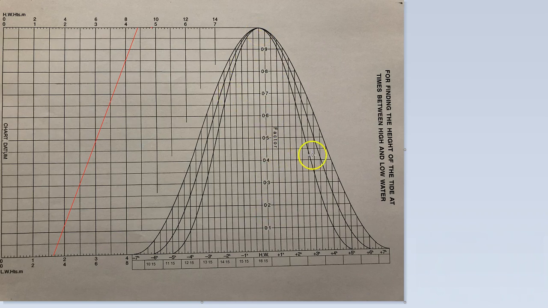So we want a factor of 0.47. So if we're going up this line here, there's 0.4, that one over that would be 0.45. So 0.47 will lie about somewhere over here. So what we're going to do is connect that to our line there, because essentially what we want is to use our 6-hour graph in order to find time. So we're working in this case from a height back to a time.